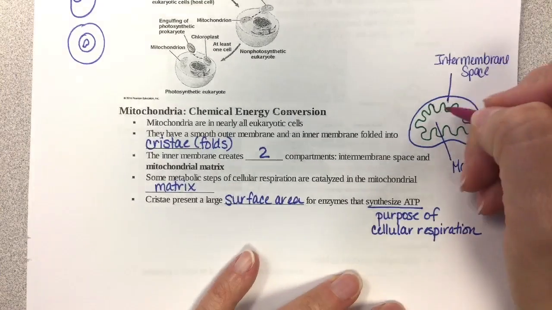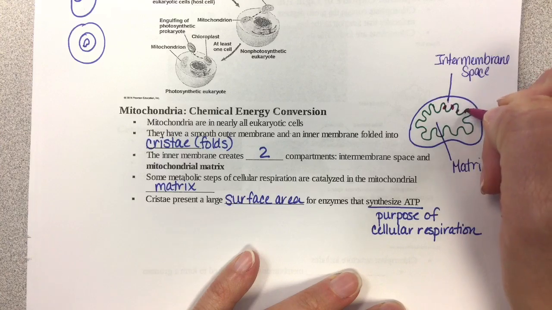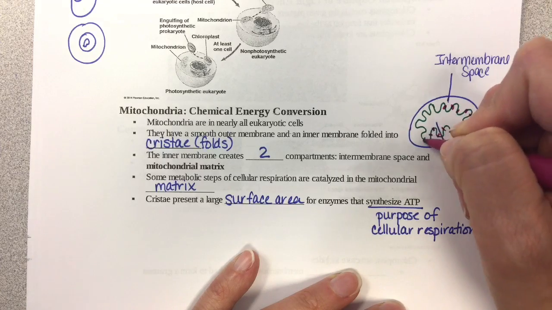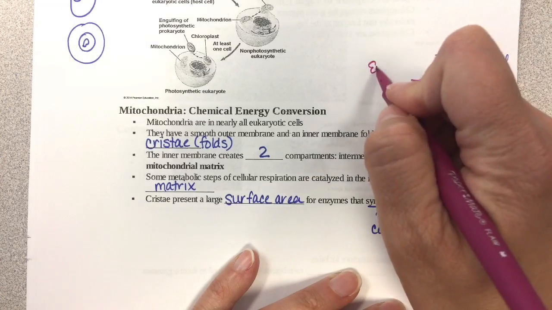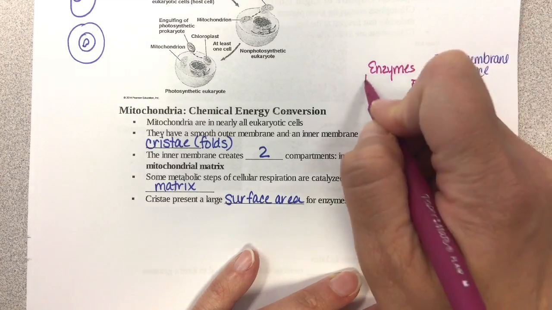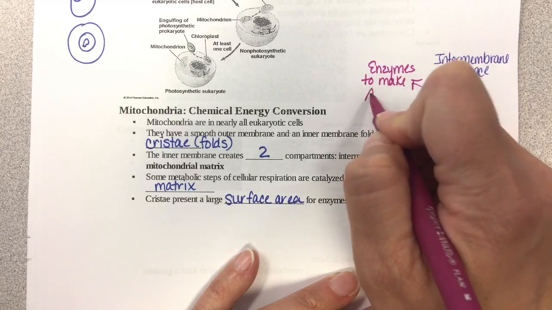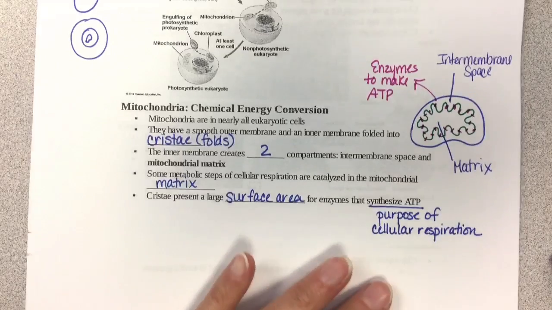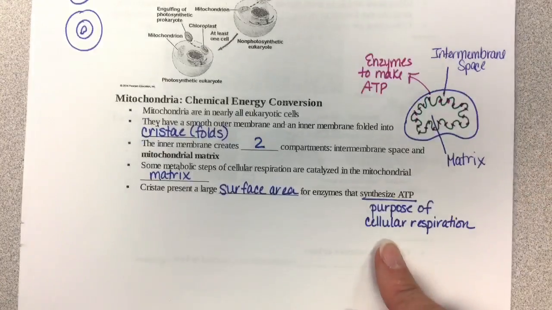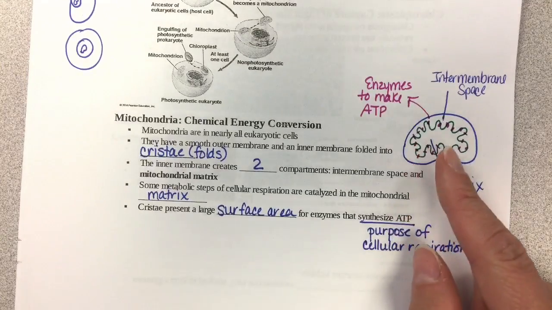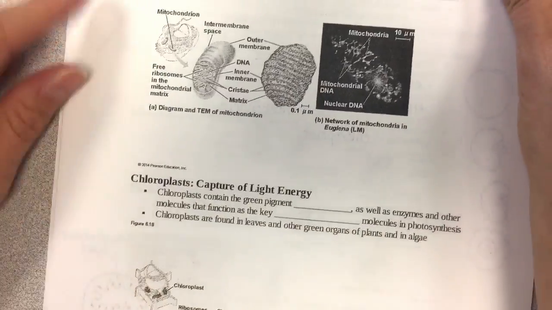So I'm going to go ahead and put them in the membrane here. So you have enzymes, and you can see the more surface area you have, the more enzymes you have, which means the more ATP you can make and the more energy the cell can have. And so all of these right here are enzymes to make ATP. That structure of the mitochondria helps a lot with its function, which is to synthesize ATP, because of the folded membrane and all the enzymes to speed that reaction up.